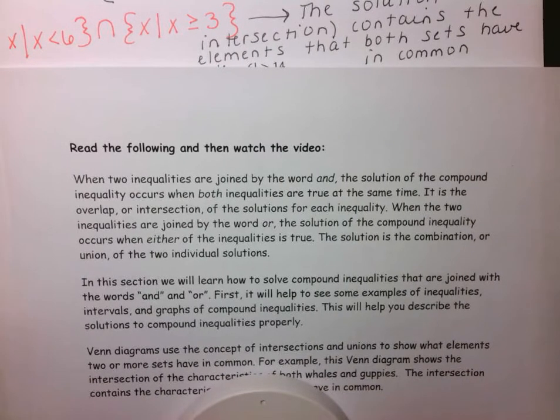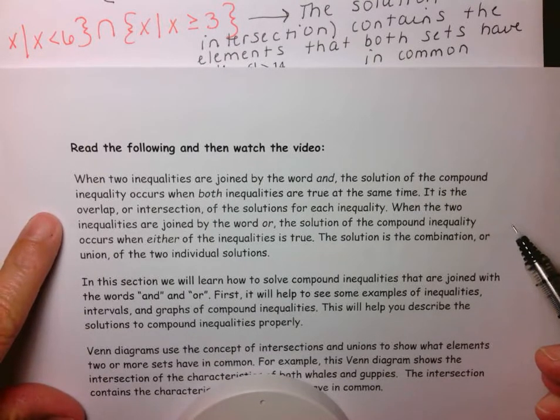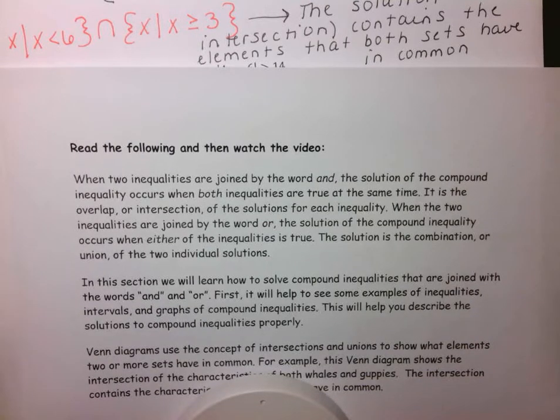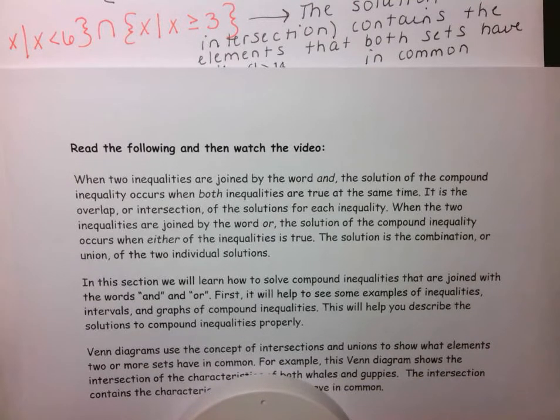I asked you to read these 2 pages here, but I just want to go over this first paragraph with you. When 2 inequalities are joined by the word "and," the solution of the compound inequality occurs when both inequalities are true at the same time. It is the overlap, so the solution is the intersection of the solutions for each inequality.